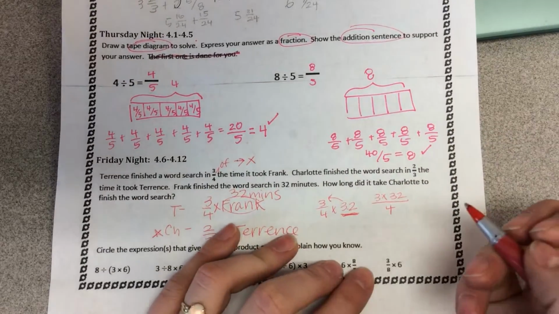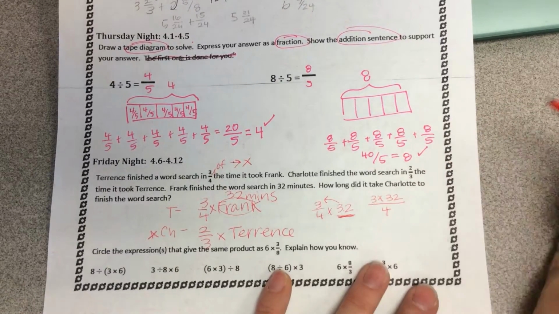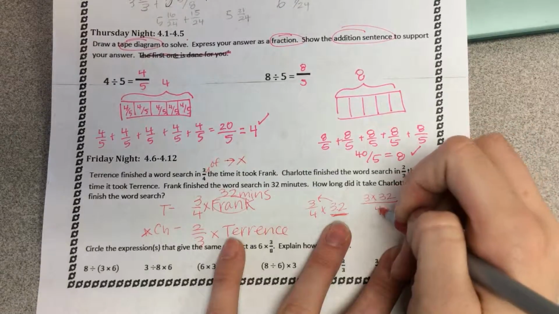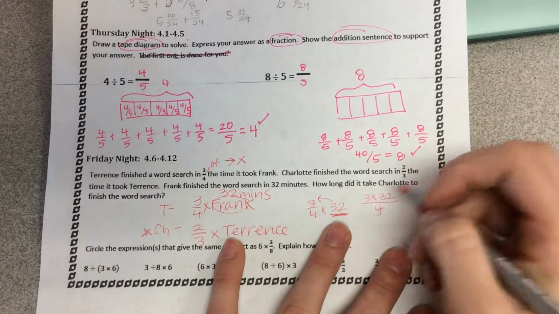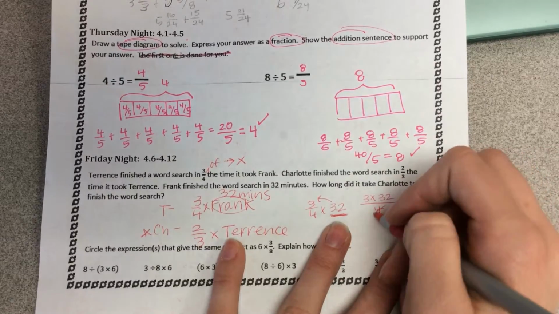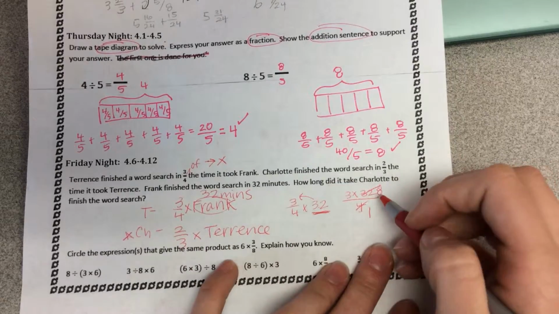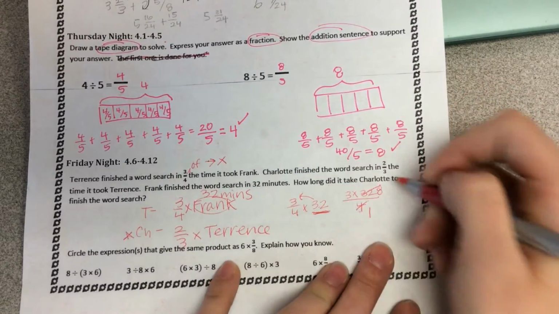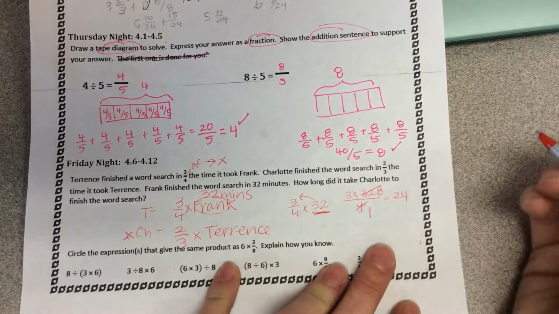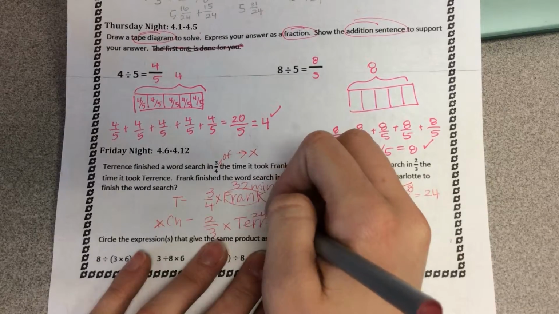So there's two ways you can do this. You can go ahead and multiply first, then divide, or divide first, then multiply. In this case, I think it'd be easier to divide first, because I know 4 can be divided by 4, and 32 can be divided by 4. 4 divided by 4 is 1, and 32 divided by 4 is 8. 8 times 3, now we multiply, is 24 over 1, which is the same as just 24. So Terrence took 24 minutes.